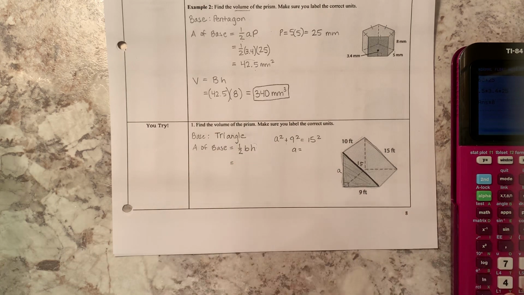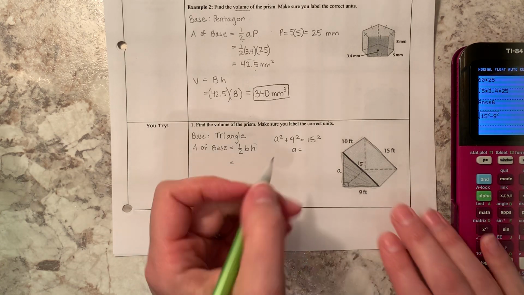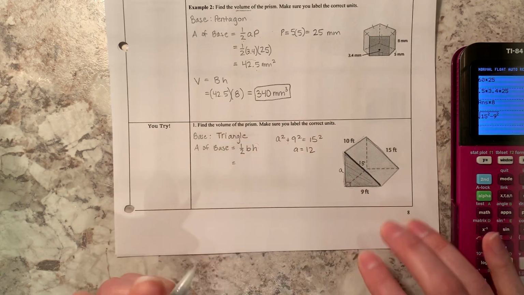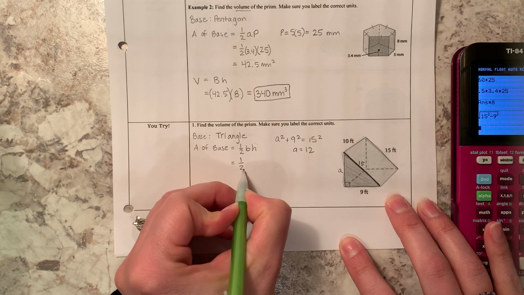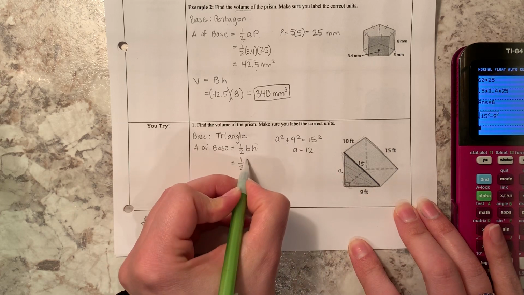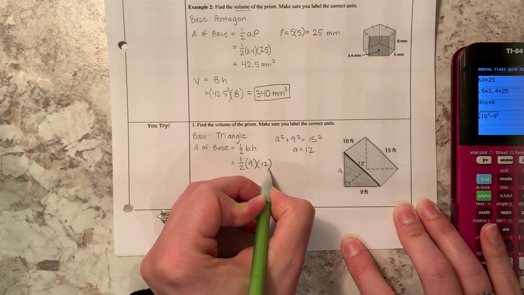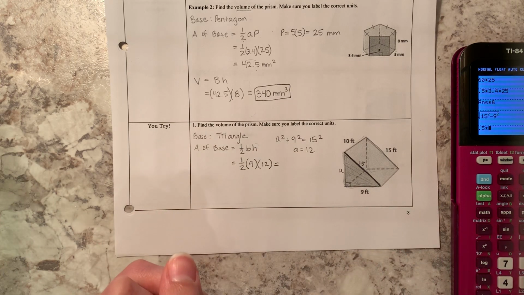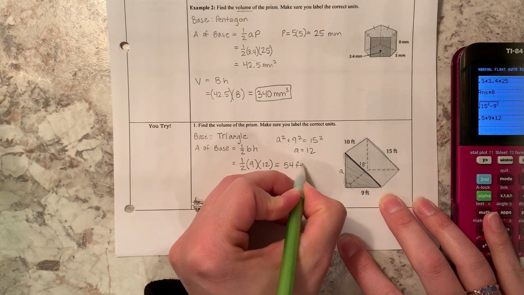If you go through those steps, you should get that A is 12. Okay? So to find the area of this triangle here, my base is 9 and my height of the triangle is 12. Multiply those together, and I get 54 feet squared.